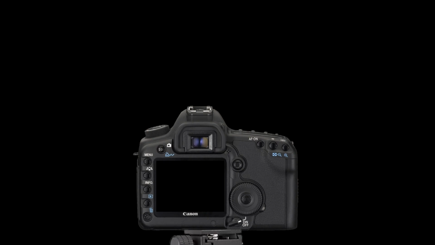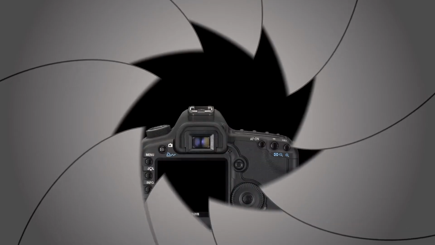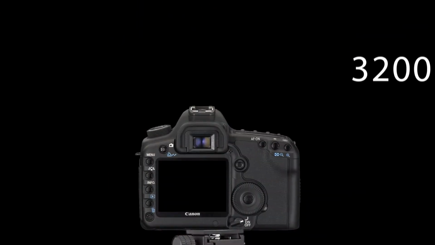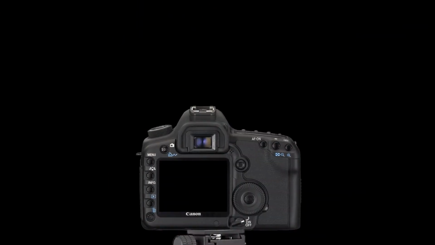Now, go ahead and set your camera on a tripod, and let's say you want to take a picture. So you take a picture, the picture's black. Let's say you need more light. So what do we normally do? Well, we widen our aperture, we raise our ISO, we drag our shutter speed, take a picture, still black.